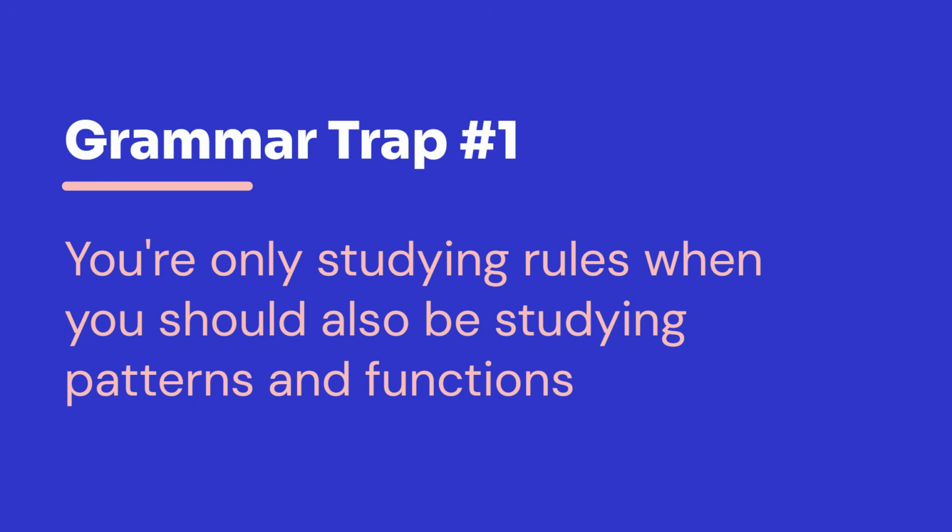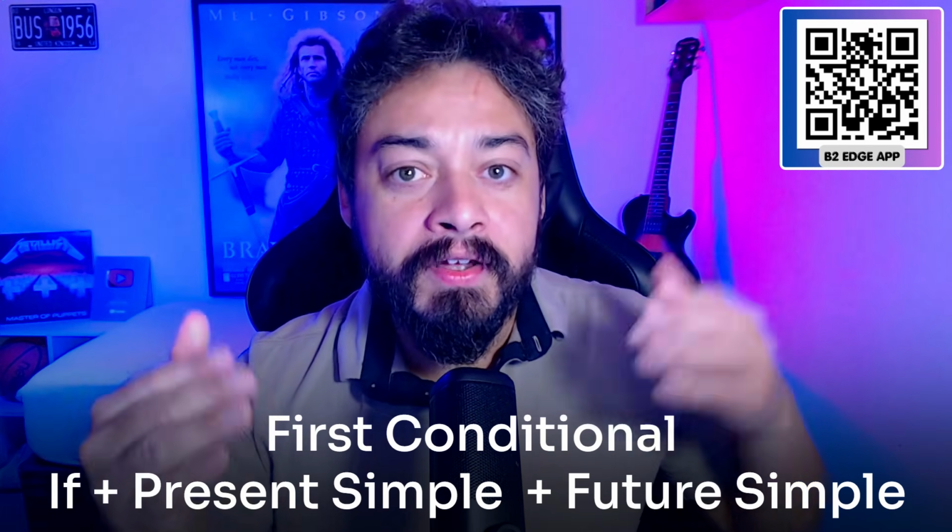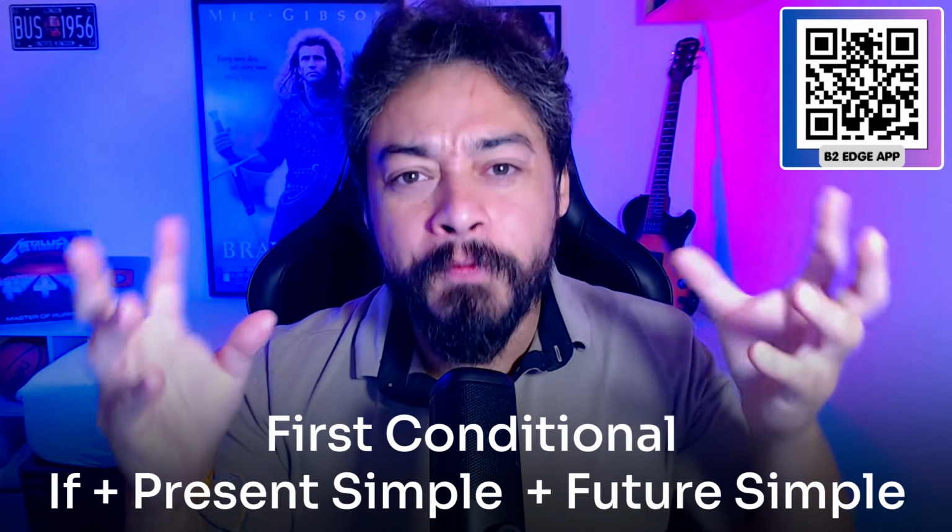Let's talk about the first one. Trap 1. You're only studying rules when you should also be studying patterns, and specifically functions. Here's what I mean. Most grammar courses and most learners approach a new structure by memorizing the rule. The first conditional, if plus present simple, then future simple. You memorize the formula. You do exercises that fit the formula, and you feel like you've learned it. That is great. I believe taking time to learn grammar rules is extremely beneficial for adult learners. But if you only do that, you have a problem.